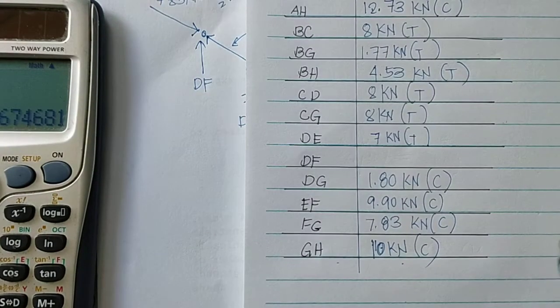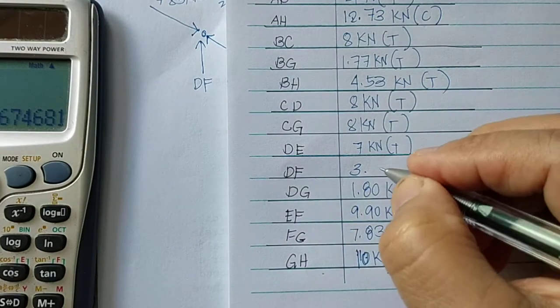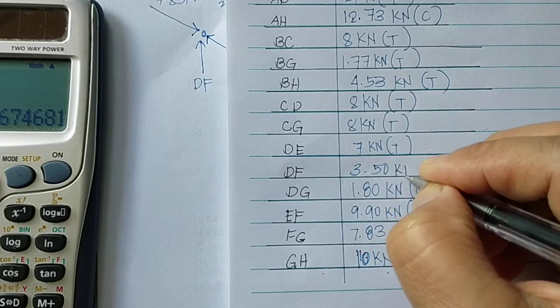Okay, so we already completed the stresses in all members. 3.5 kilonewton tension.